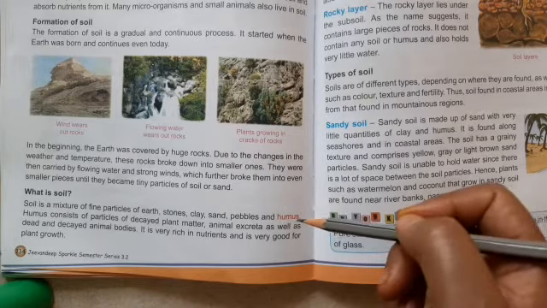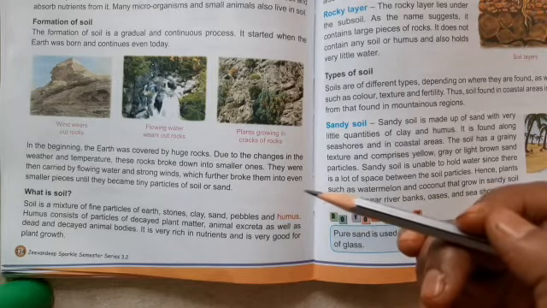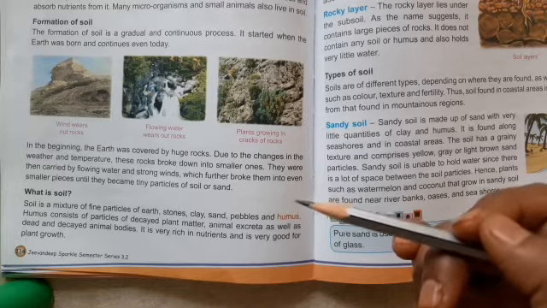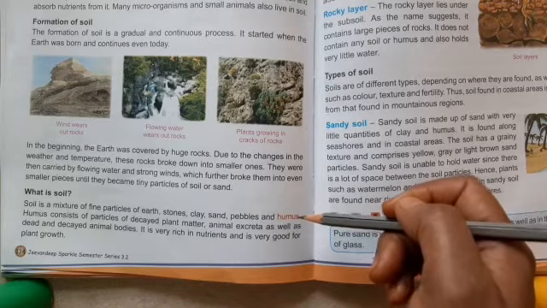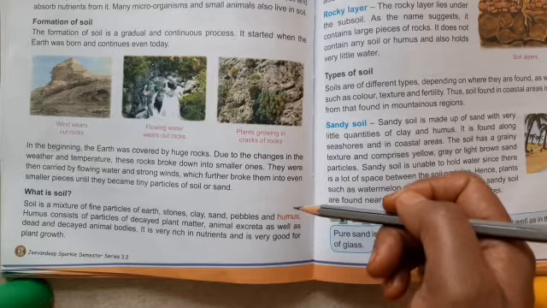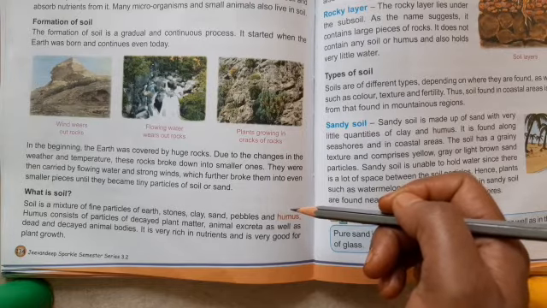Here, what is humus? Humus consists of particles of decayed plant matter, animal excreta, as well as the dead and decayed animal bodies.